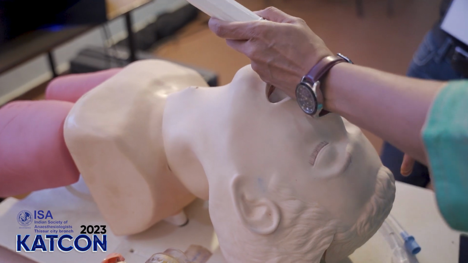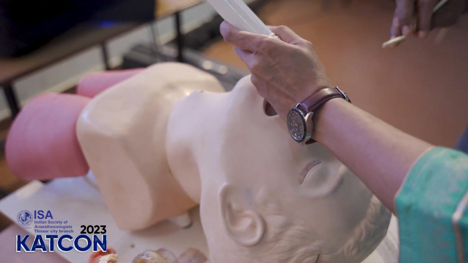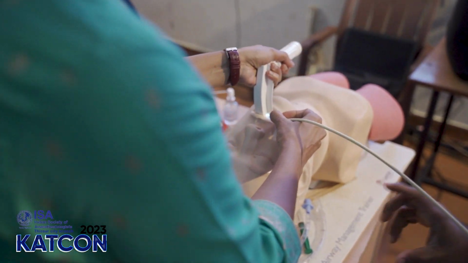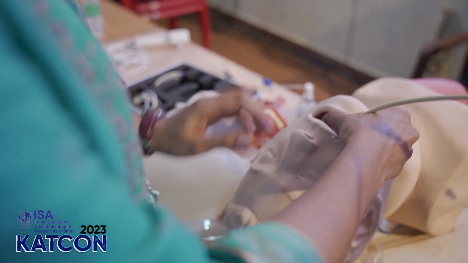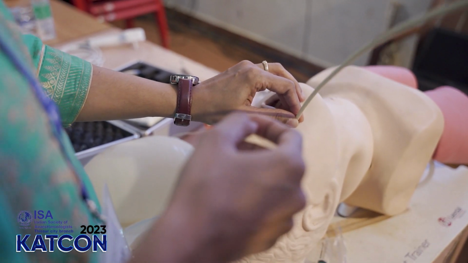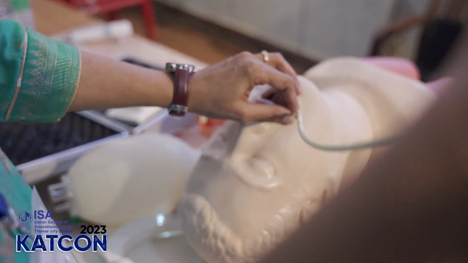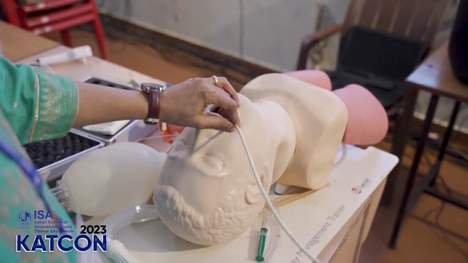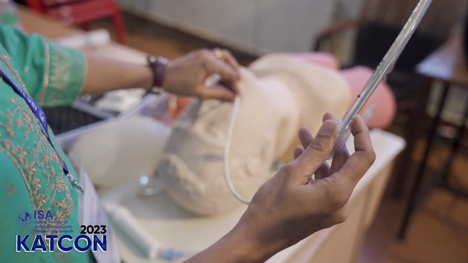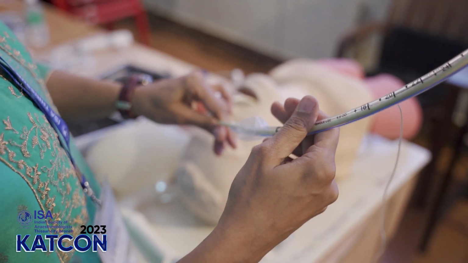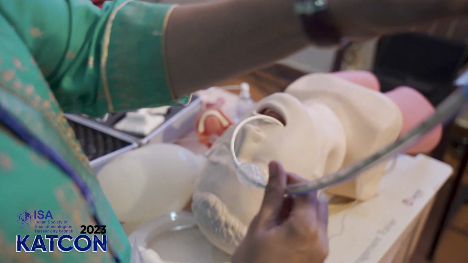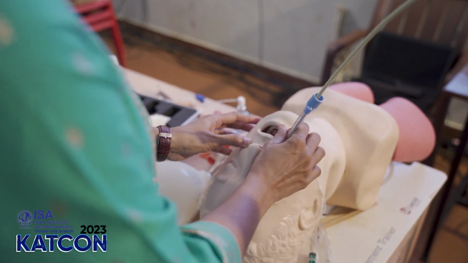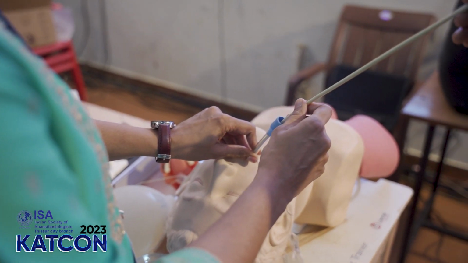You introduce the curved tip first inside. That curved tip, the blue image, curved tip inside. And then you're supposed to lubricate the bougie and railroad the endotracheal tube over the bougie. And you hold the bougie and the anesthetist can then intubate the patient. And once you get confirmation from the anesthetist, then only you remove the bougie. Again, other steps are similar.